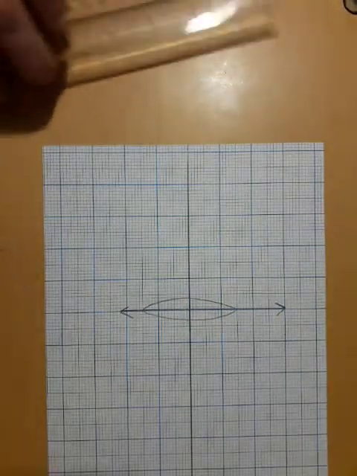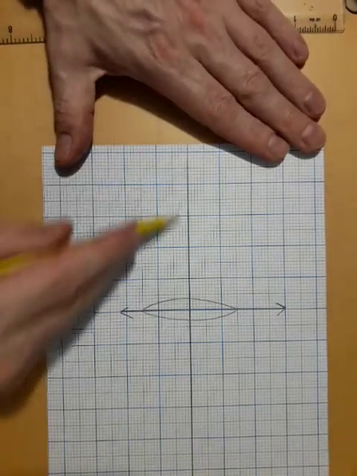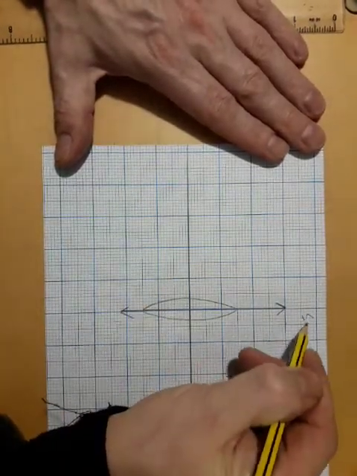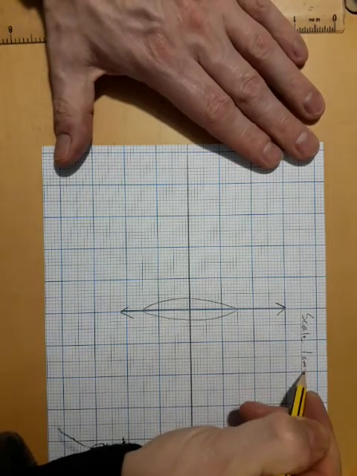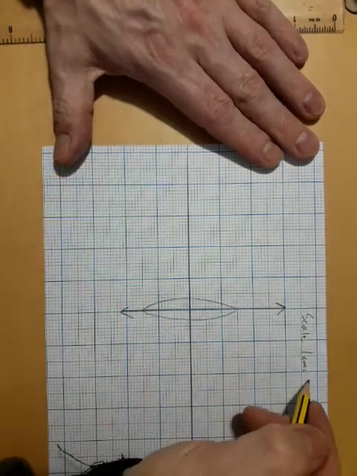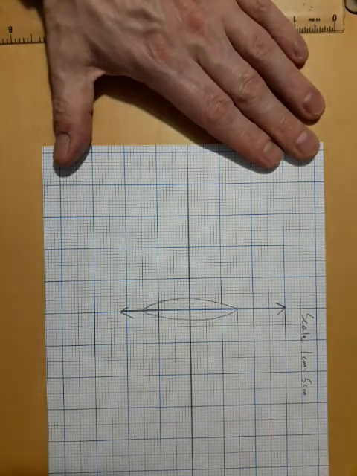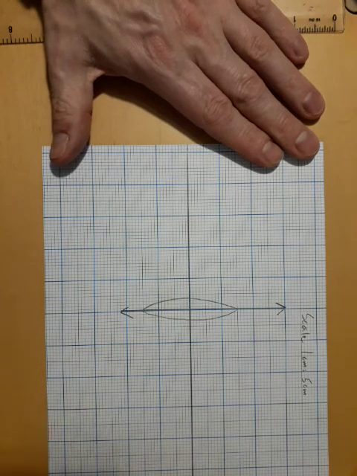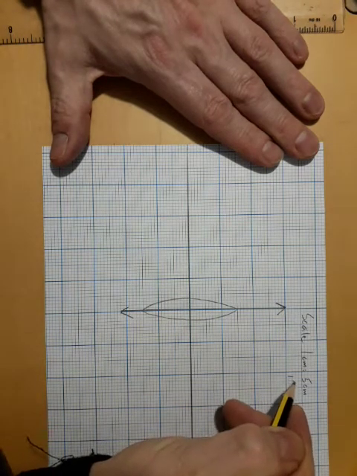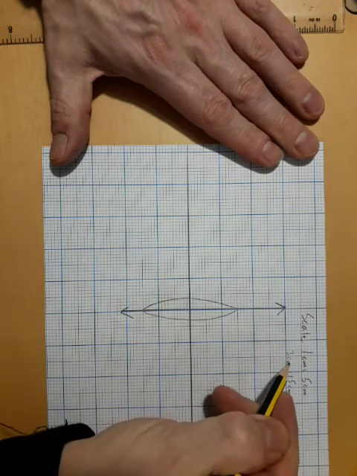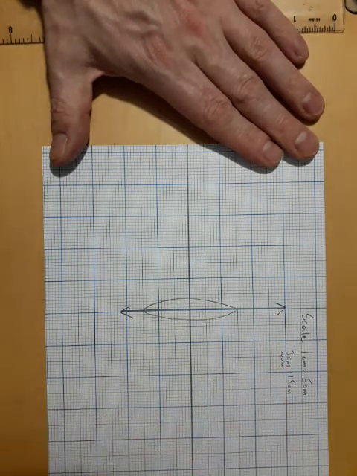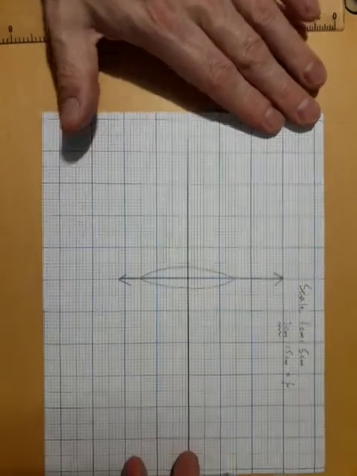Okay, now we're going to use a scale on the principal axis, and the scale is going to be that 1 centimeter on the diagram represents 5 centimeters in reality. Now, if we make the focal length of the lens 15 centimeters, that means that 15 centimeters in reality will be 3 centimeters on the diagram. And that's the focal length. I hope you can read that okay.